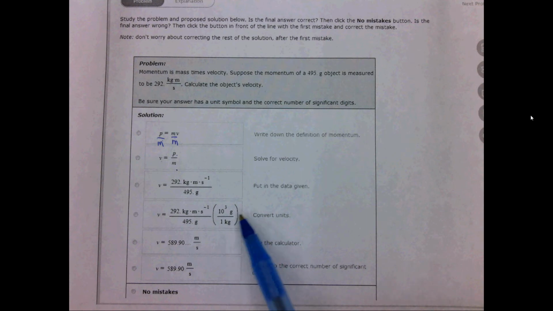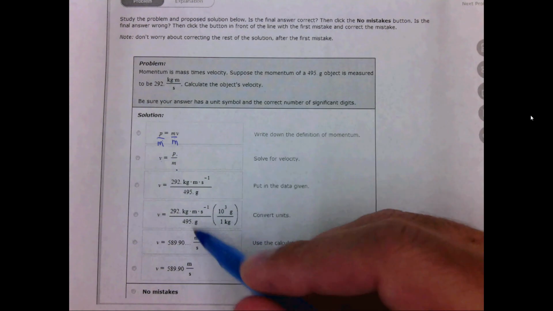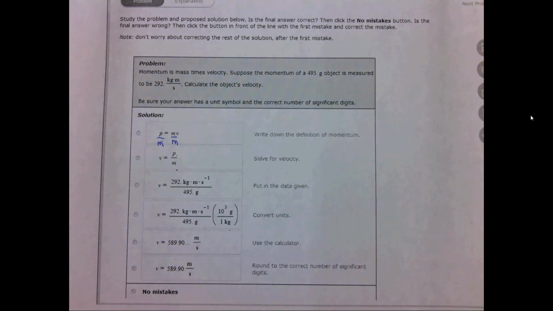There's no right or wrong way to do these things, just different people do them in different order based on their past experiences. This is not wrong, because grams will cancel and we'll get kilograms on the bottom. We'll then get velocity equals 590.90 and some other digits meters per second. This works out mathematically, so this is not wrong as well.